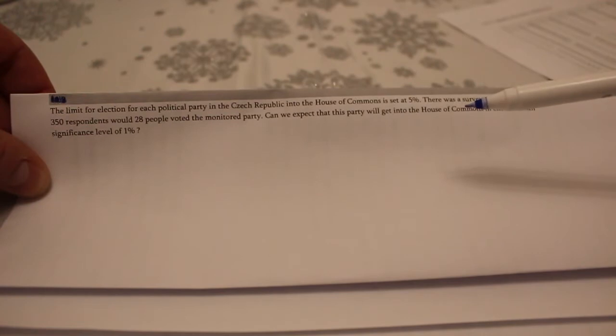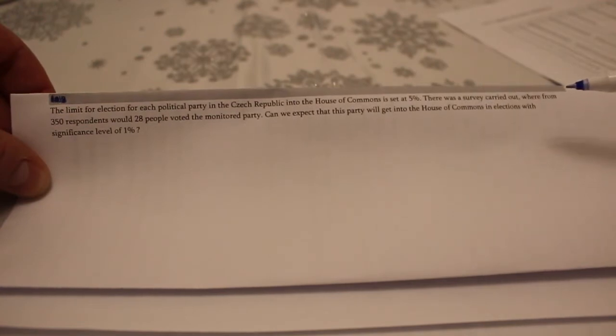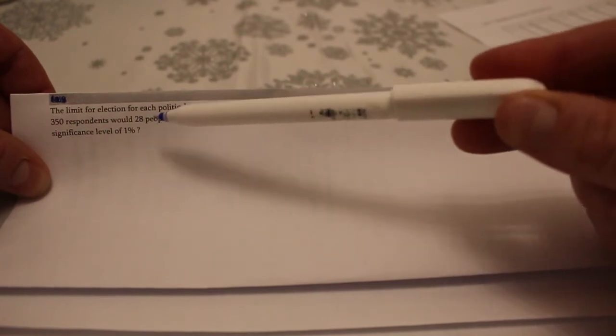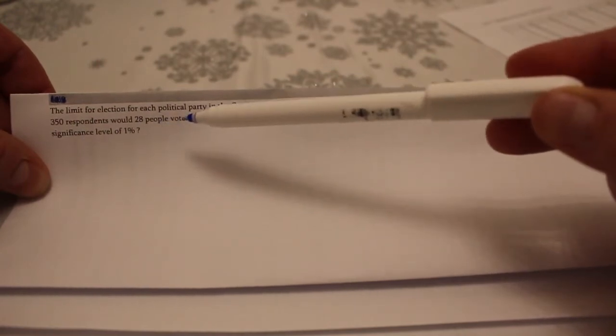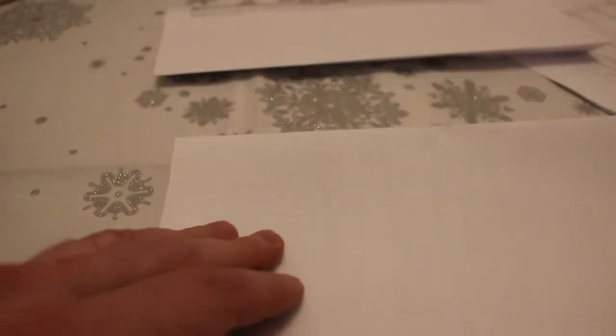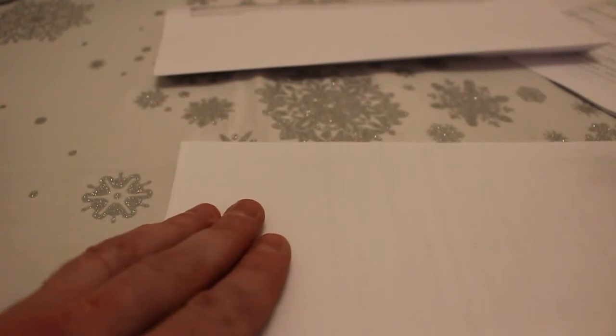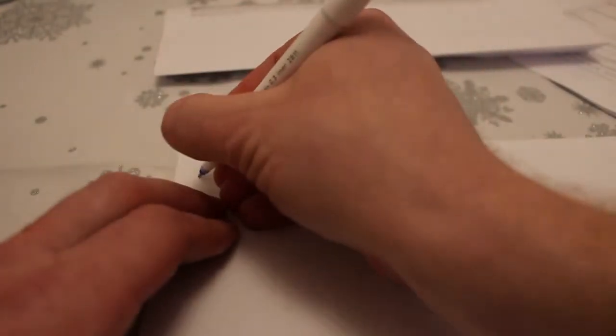And there is a question: can we expect that this party will get into the House of Commons in elections with a significance level of 1%? So, what is important here? Probably this survey is connected with the population of the Czech Republic.